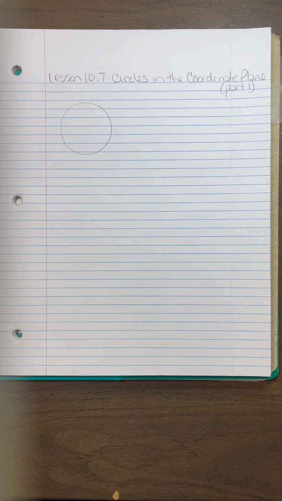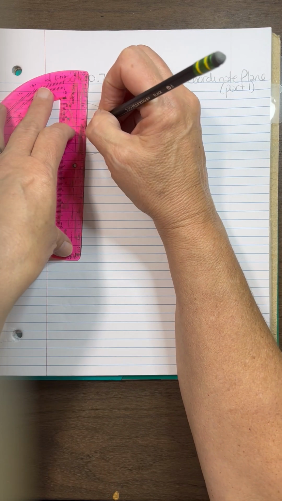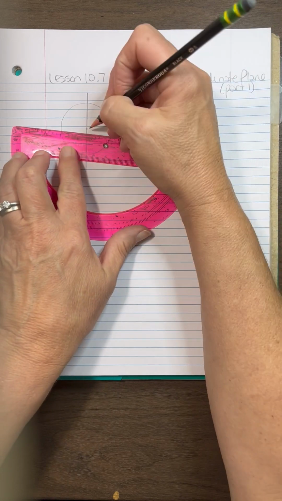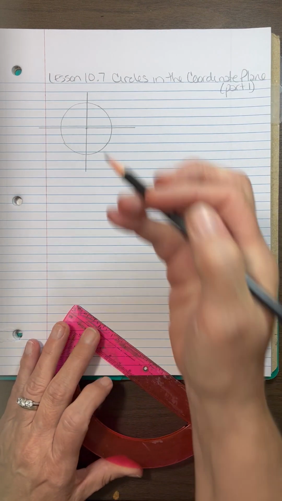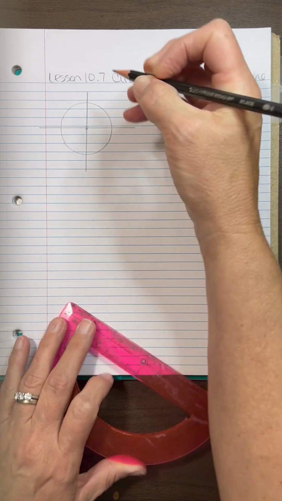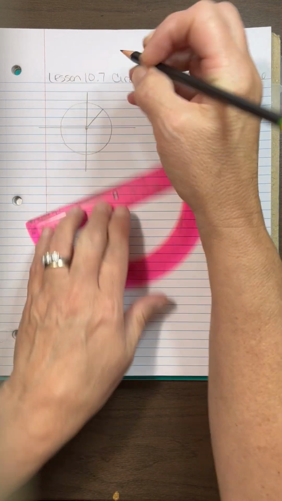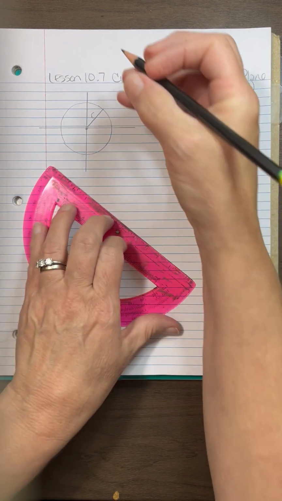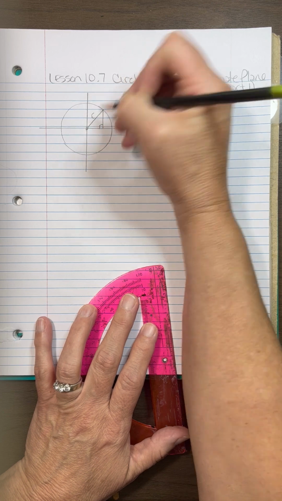but now we're going to put its center on the origin in a coordinate plane. Okay, so the line from the origin to the side of the circle would be a radius. If we drop a straight line down, that creates a right triangle.